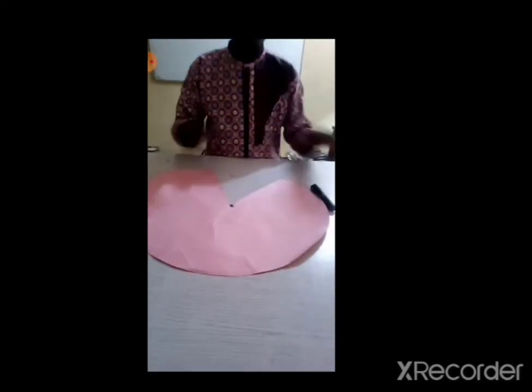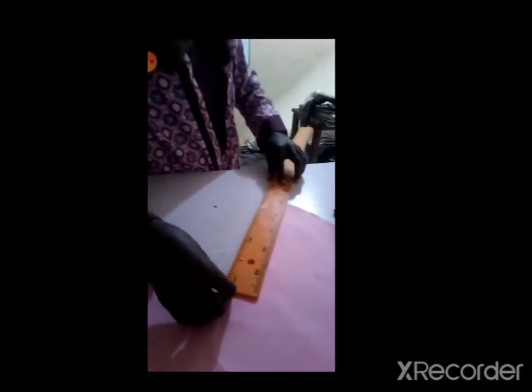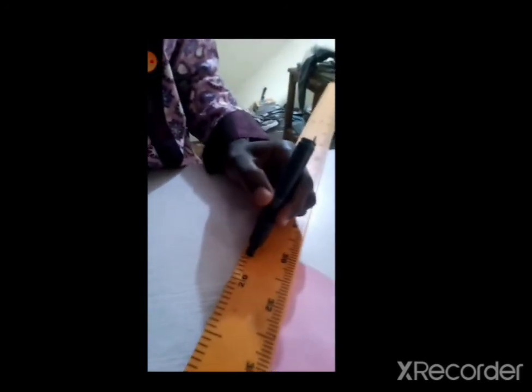But before that, let us measure the radius of this sector. If we measure the radius, we start counting: this is 2, 2.1, 2.2, 2.3, 2.4, 2.45.